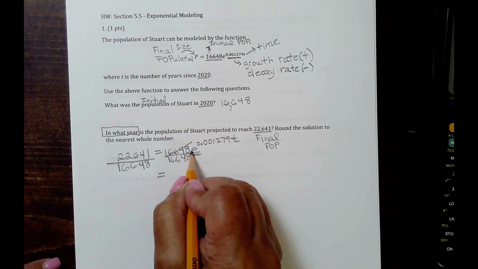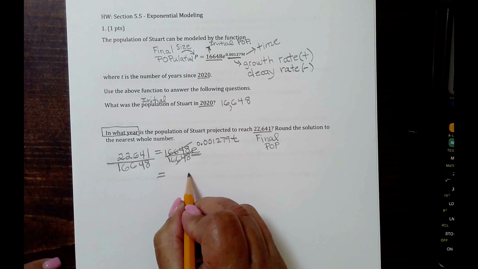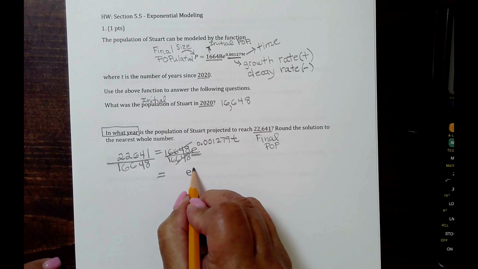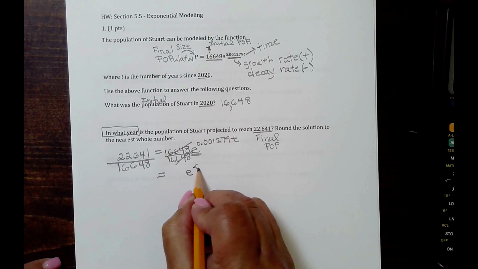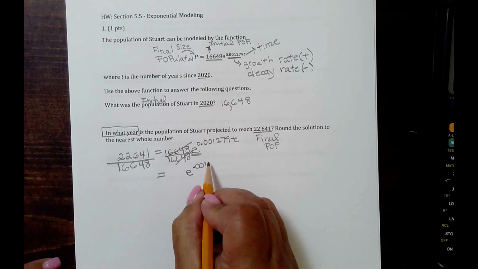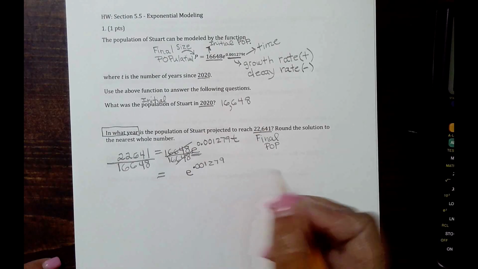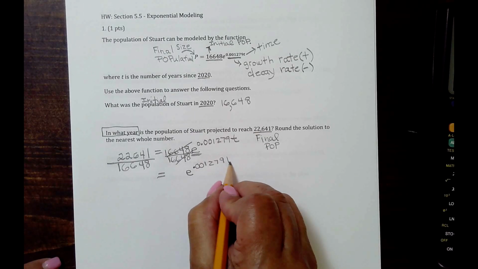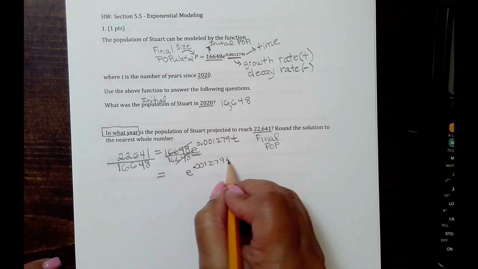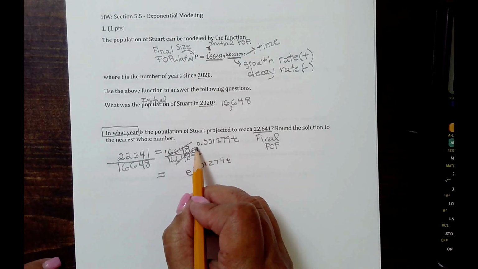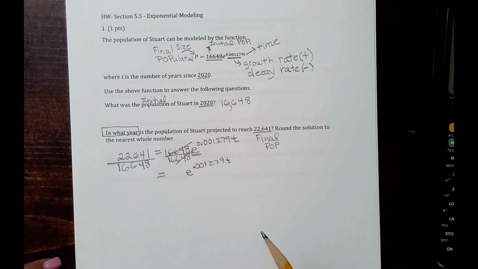So this will be gone, and all you'll have left is e to the 0.001279t. You don't have to write that leading zero as you're going through the calculations. When you report an answer, if it has a leading zero, yes, write it. But as you're going through the calculations, you can just drop it.